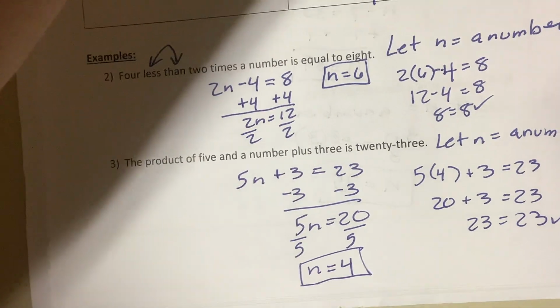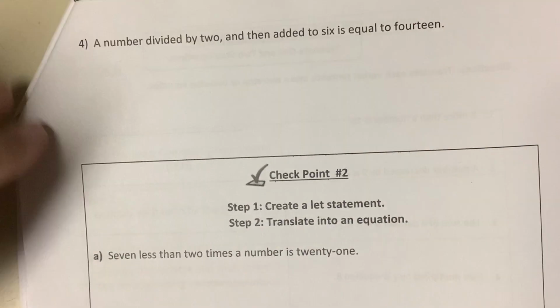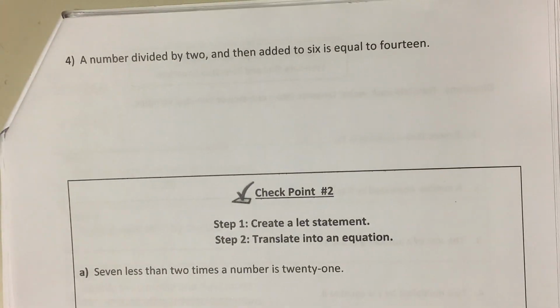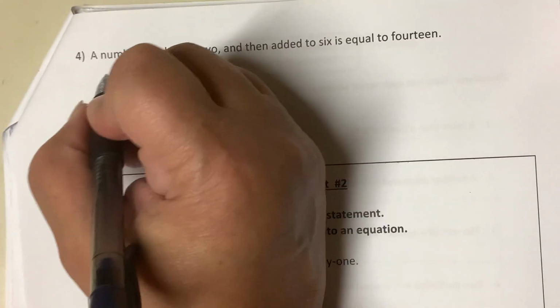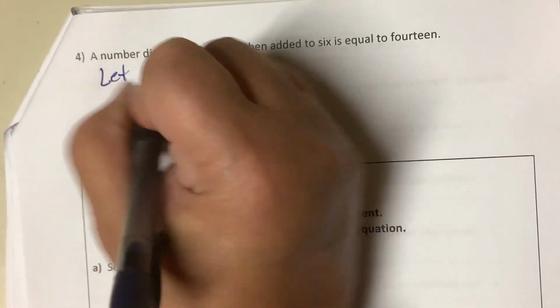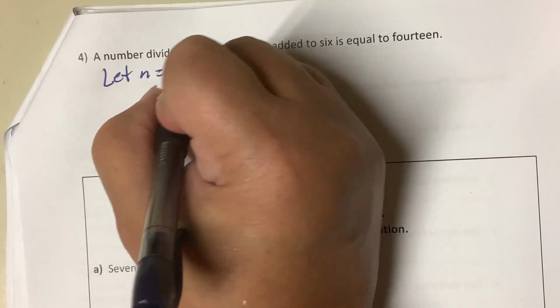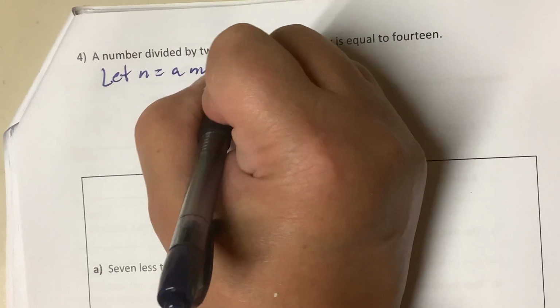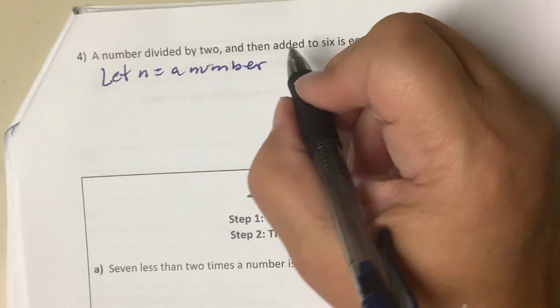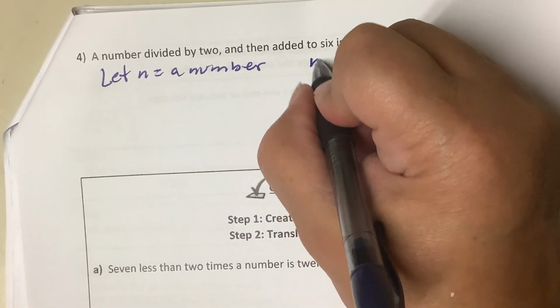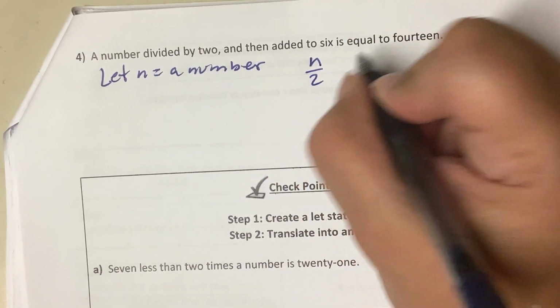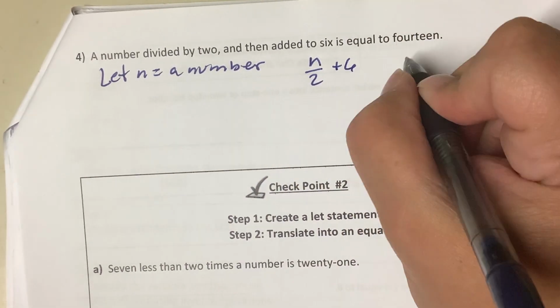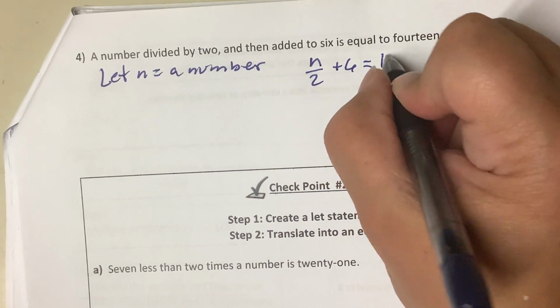All right, so they all checked. We good. One last problem. Let n equal a number. Okay, a number divided by 2, n over 2, then added to 6 is equal to 14.